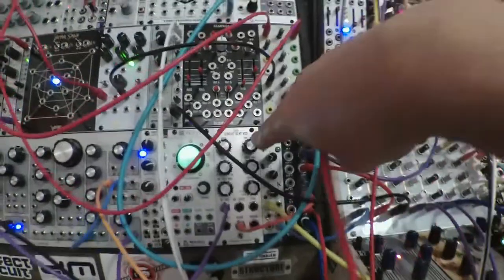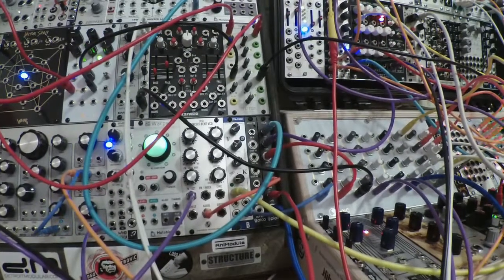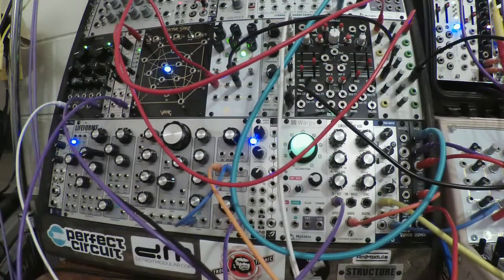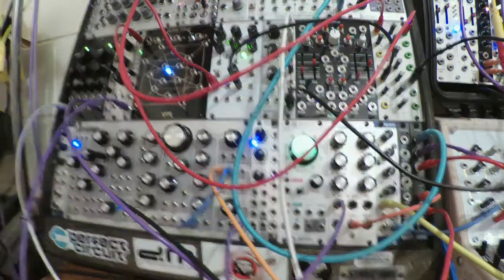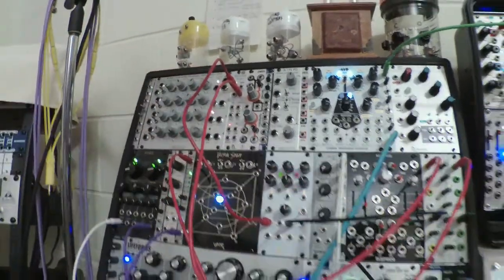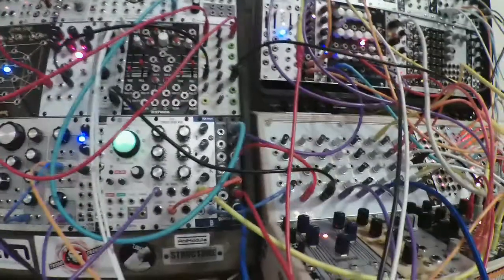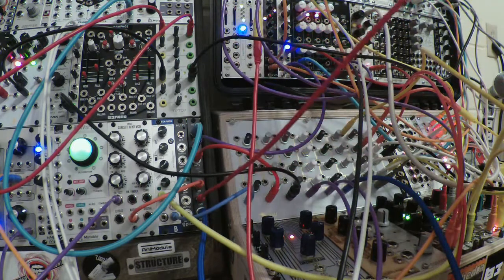So I've got the E950 in a wavetable oscillator mode, VCOA on the front panel, and it is receiving a quantized attenuated output from the Hypster, full wave rectified, so it's positive going only, and that's being quantized to a minor scale, not exactly the same scale that the Ensemble is using.